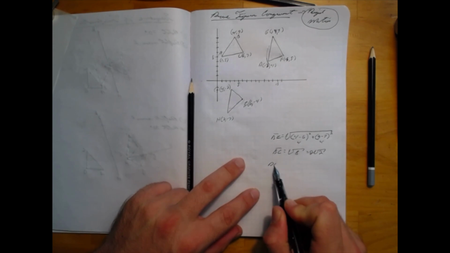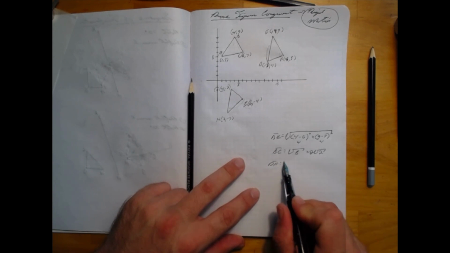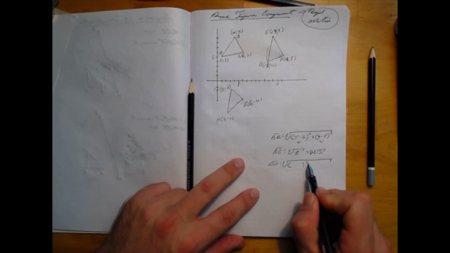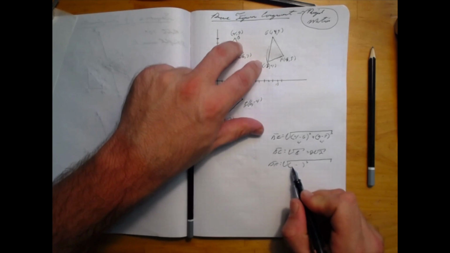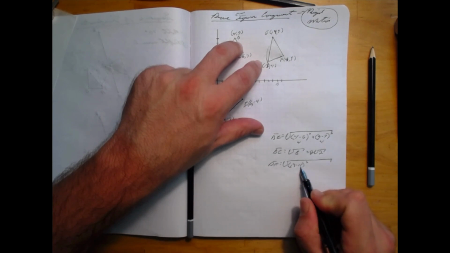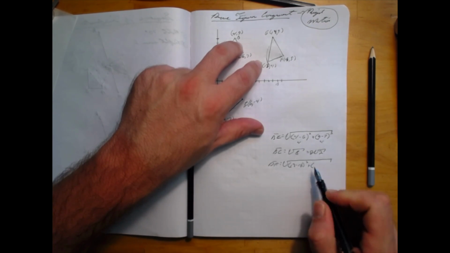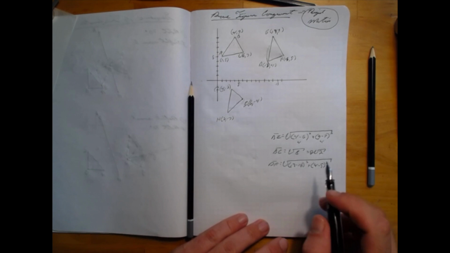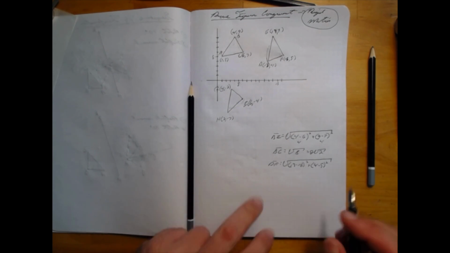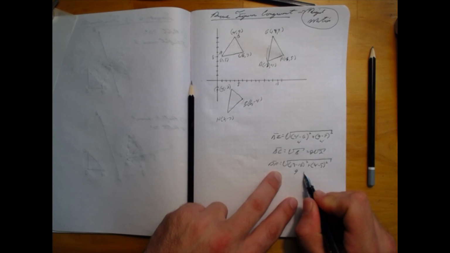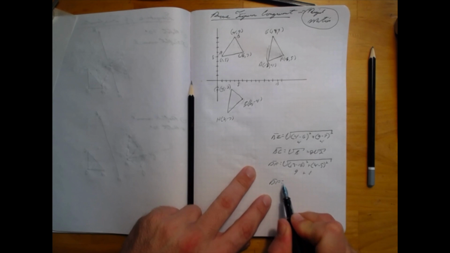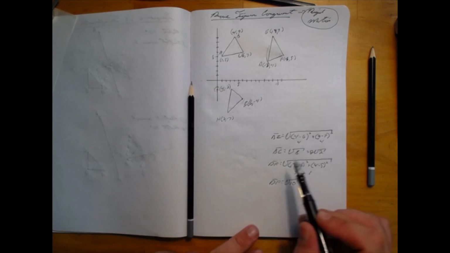So what I'm doing is thinking about the short sides here, and I'm going to look at DF. DF is equal to the square root of 13 minus 16, squared, plus 4 minus 5, all squared. So 13 minus 16, that's a negative 3, squared is a 9, plus there's a negative 1, squared is a 1. So DF is equal to the square root of 10. Now these are the short sides compared to the short sides.